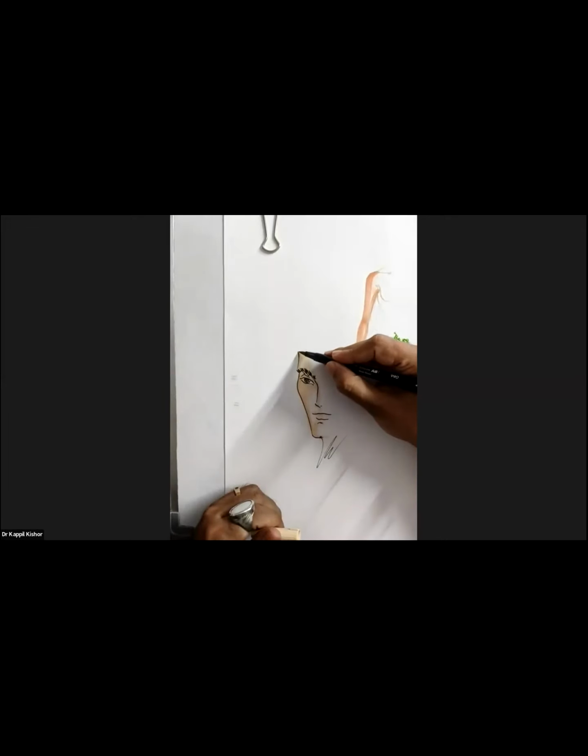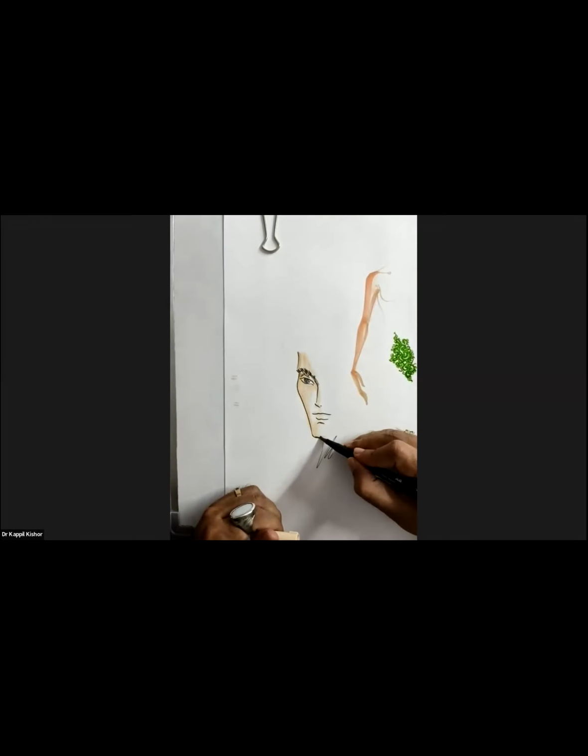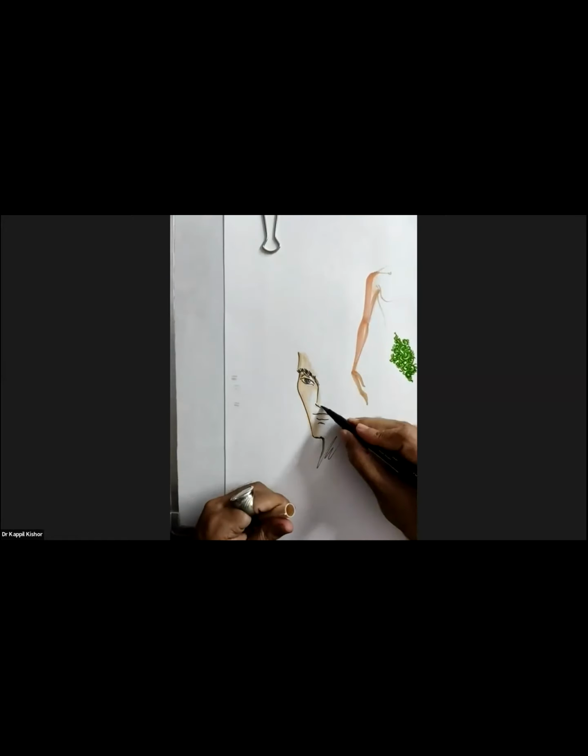All right. And on top of it, you can apply a little finishing, maybe with a darker tone. A little more depth.